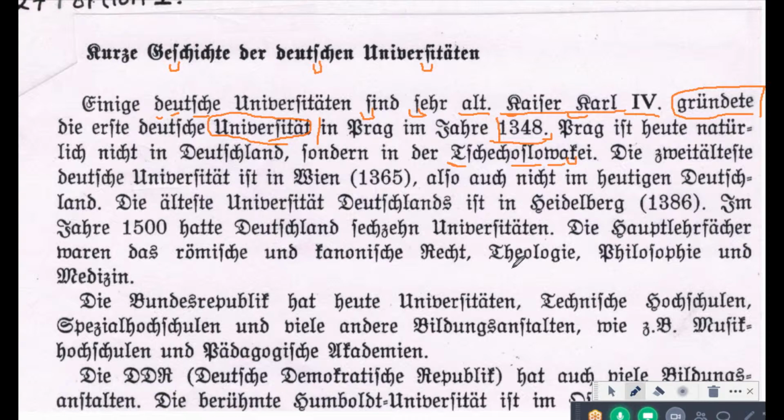Okay, let's see. Prag, naturally. So you want to just translate that sentence, please? Sure. Prague is today, of course, not in Germany, rather in Czechoslovakia, which I guess would be Czech Republic. Yeah. Great. Okay, good.